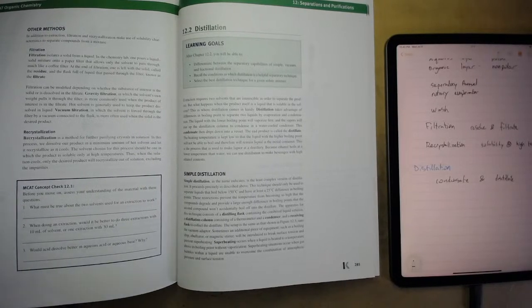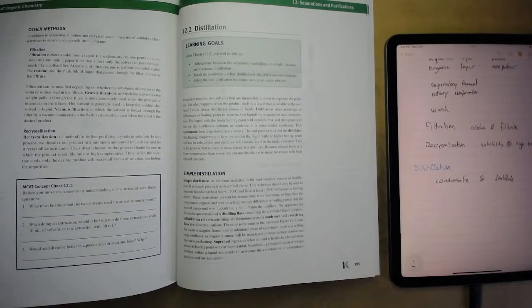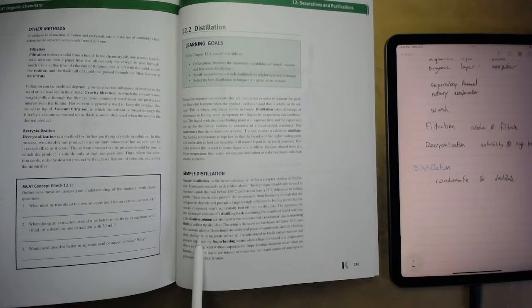The apparatus for this technique consists of a distilling flask containing the combined liquid solution, a distillation column consisting of a thermometer and a condenser and a receiving flask to collect the distillate. The setup is the same as shown in figure 12.3, sans the vacuum adapter.